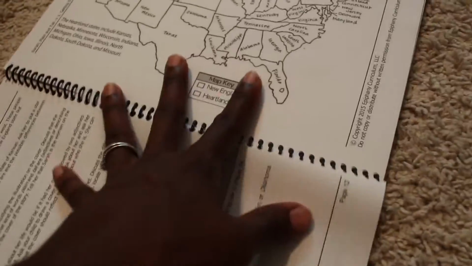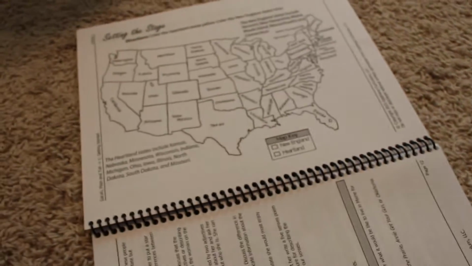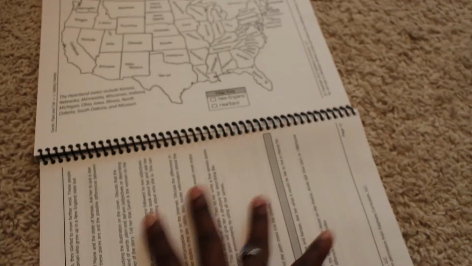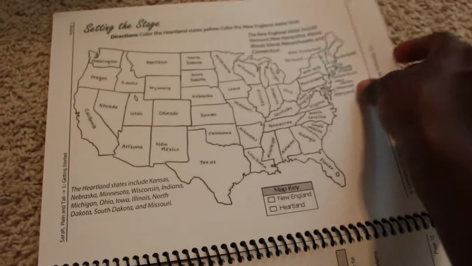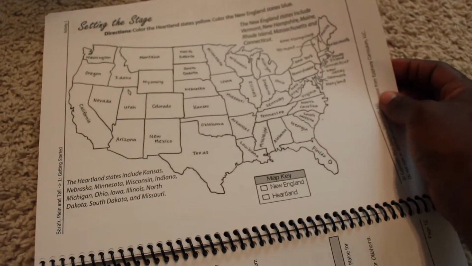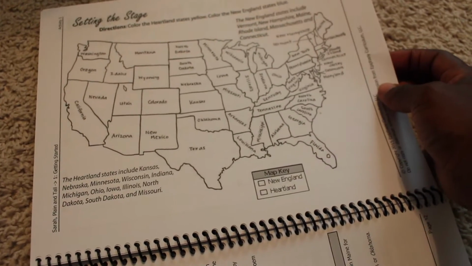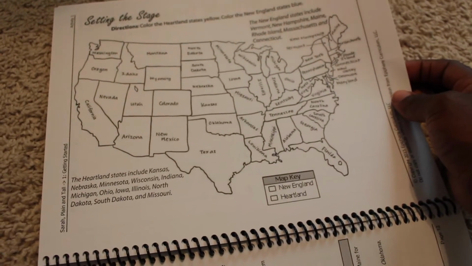That's what I like, that you choose the activities you want to do with that chapter. You're basically going through each chapter of the book you have selected, in this case Sarah, Plain and Tall. As you go through each chapter, they guide you through it, and you have exercises and additional activities your child can do with that lesson.